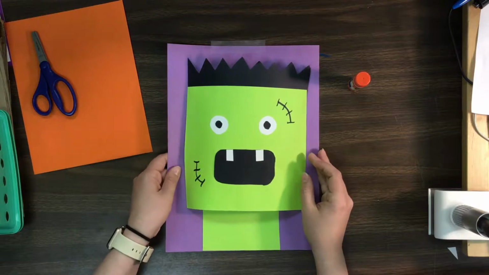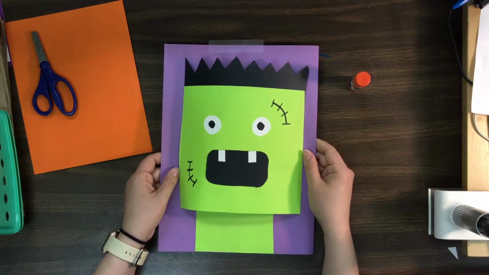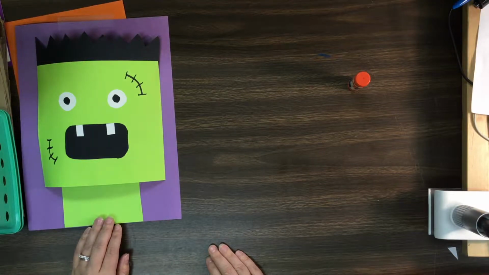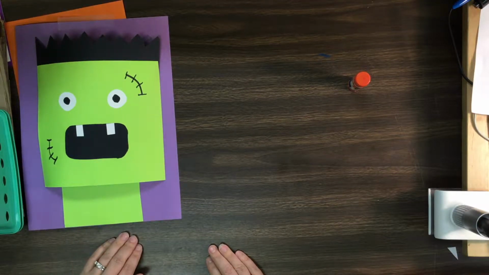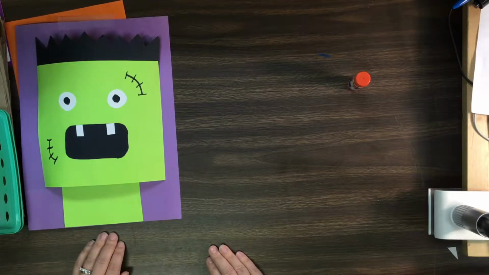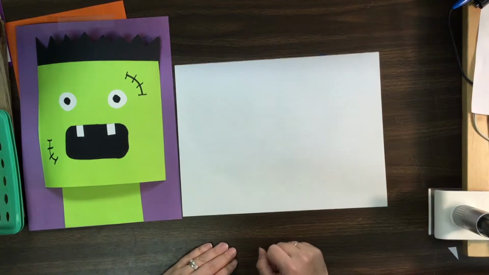So today what we are going to be doing is beginning to make our own face. So the very first thing that we are going to do is create a plan for our face. To do this, we're going to start with a white piece of paper and draw a quick sketch of what we want to do. This shouldn't take us more than 10 minutes.